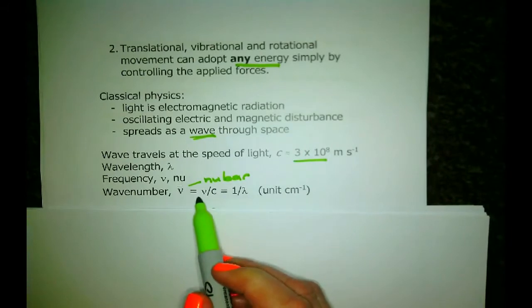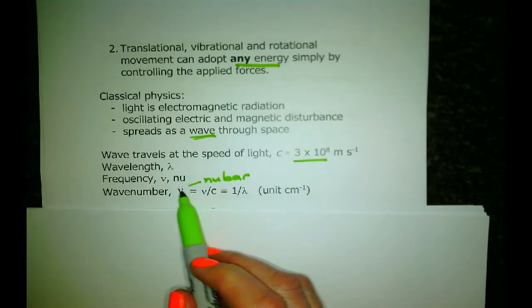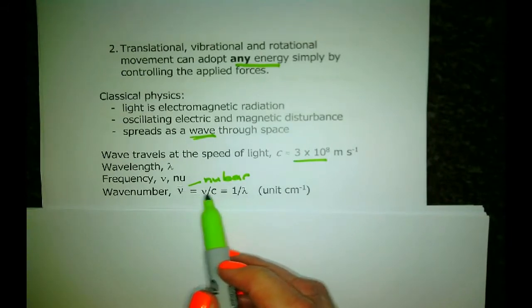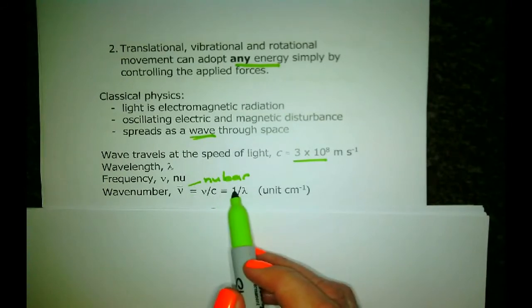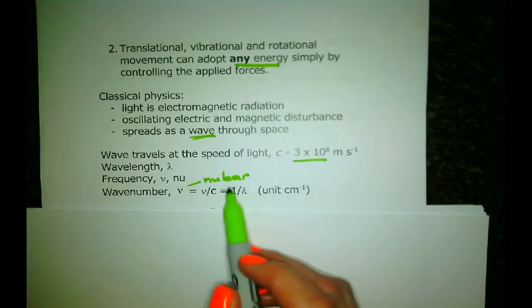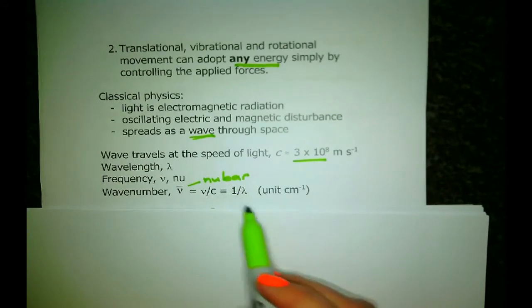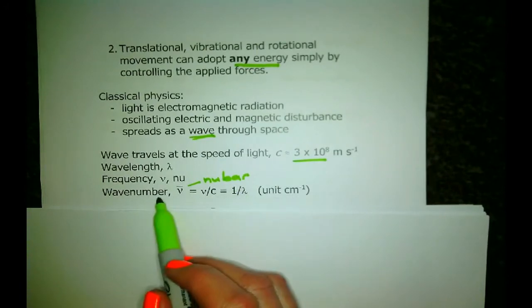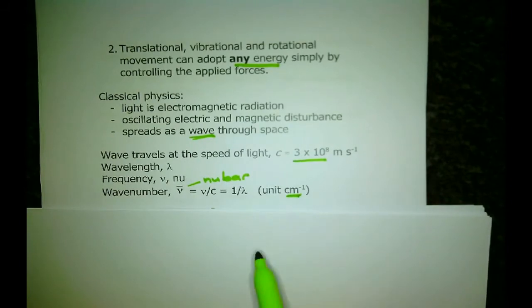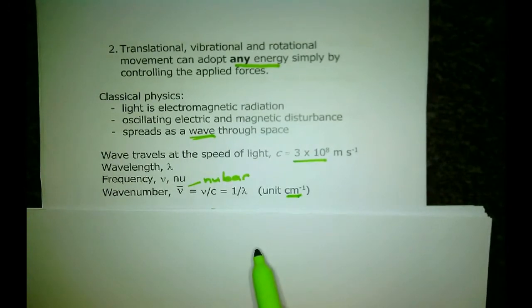There's a relationship between wave number, frequency, and the speed of light, and wave number and wavelength. And this you will all find in your data sheet. And note that the wave number has a unit of per centimeter.